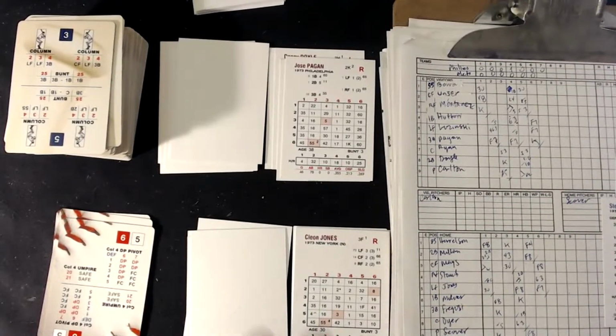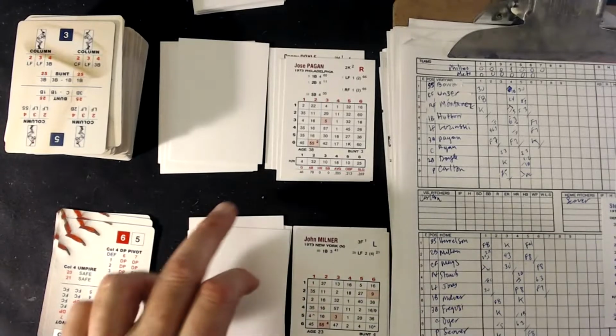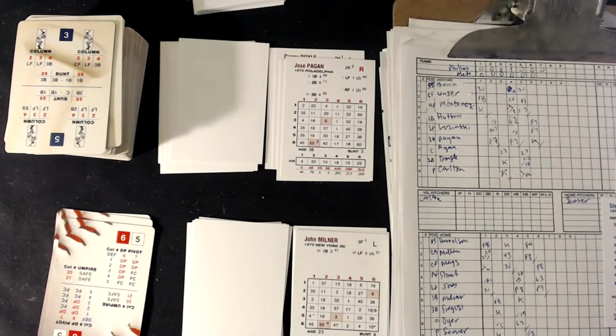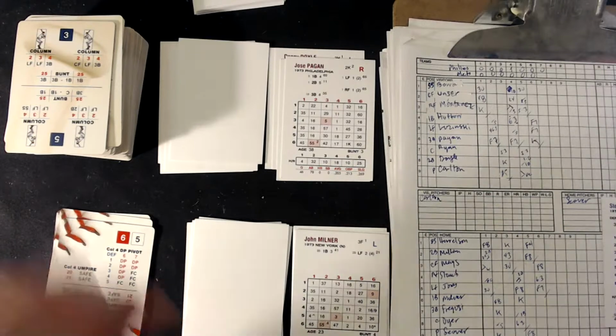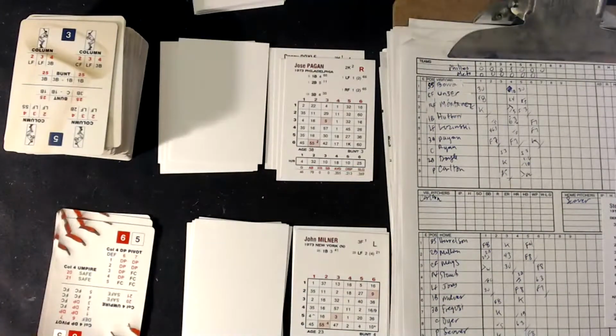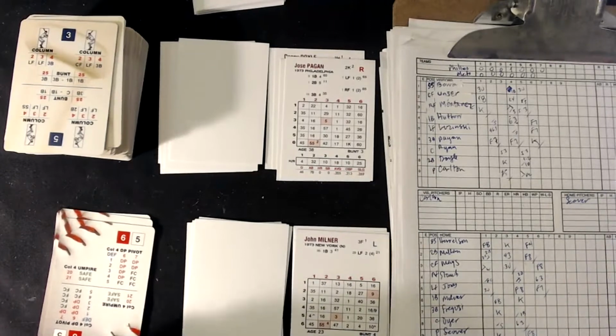Cleon Jones is, no, it's John Milner leading it off. He's a left-handed batter. Cleon Jones batted .239 and hit 23 home runs, so he was the big home run hitter. He was the big power hitter for the Mets in 1973, led the team in home runs. Steve Carlton.